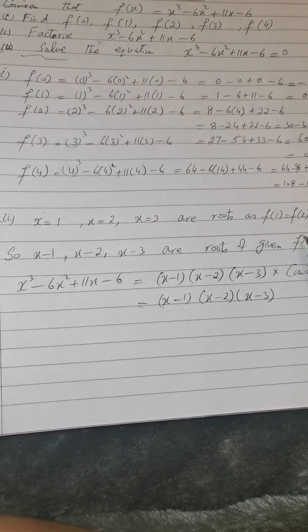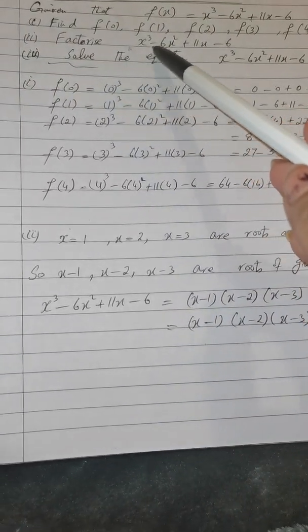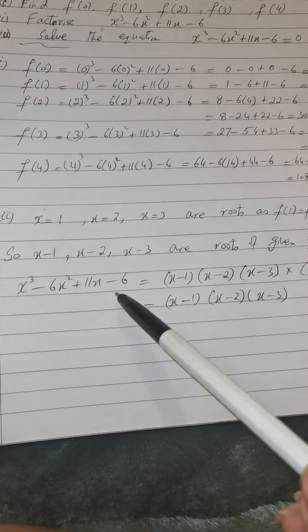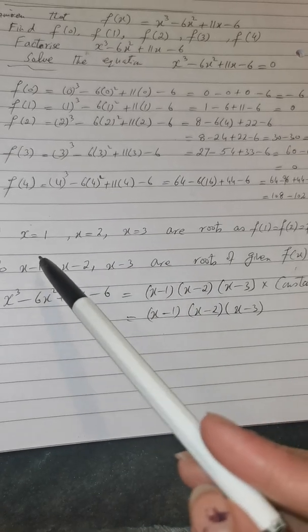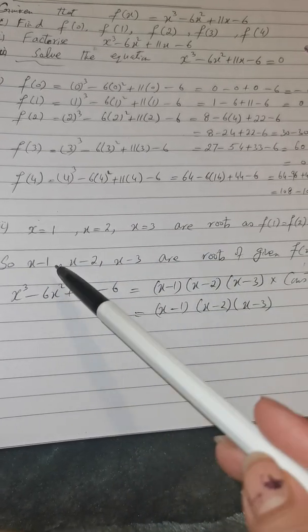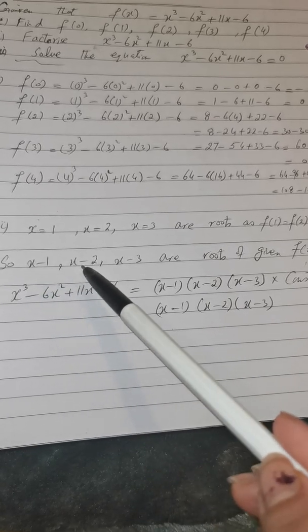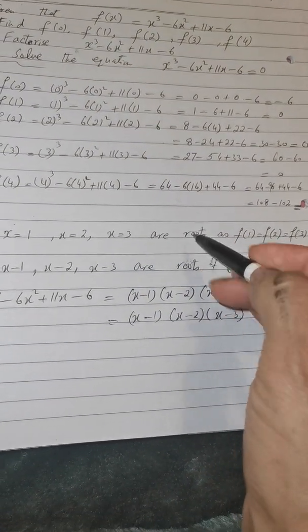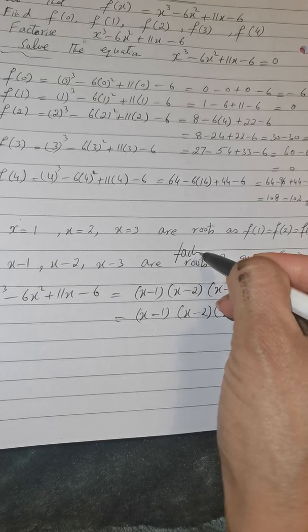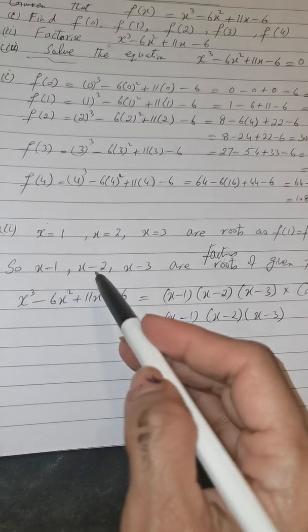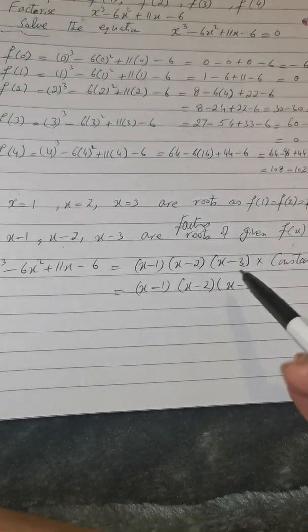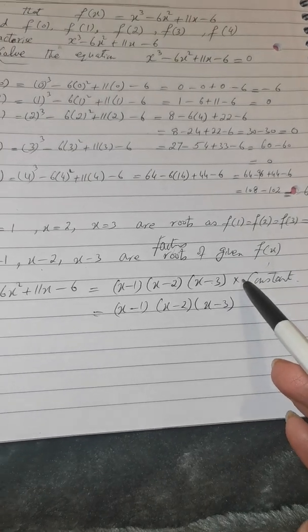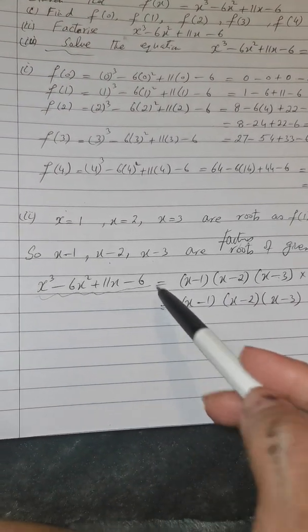And then they ask you to factorize this equation. Now how can we factorize this equation? The thing is that we find the roots, and from the roots we find the factors. So x minus 1, x minus 2, x minus 3 are the factors. Keep in mind these will be factors. If I multiply them and a constant multiplies with them, then we will get this answer, right?